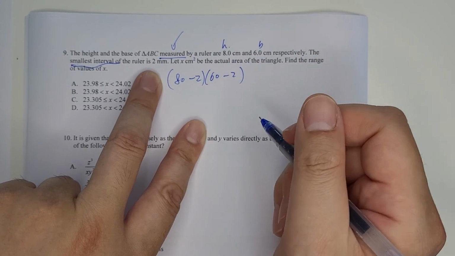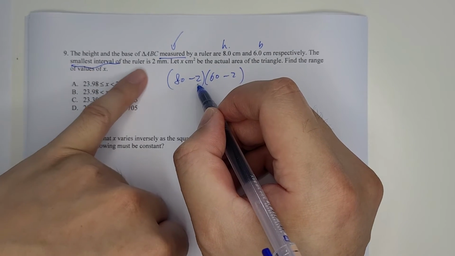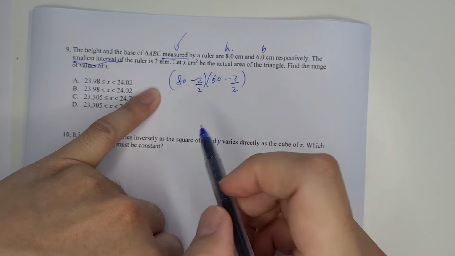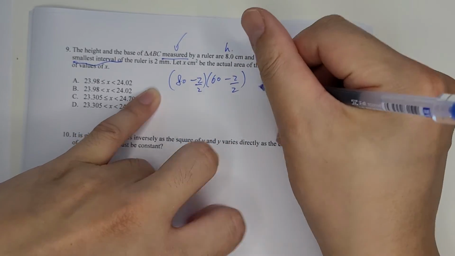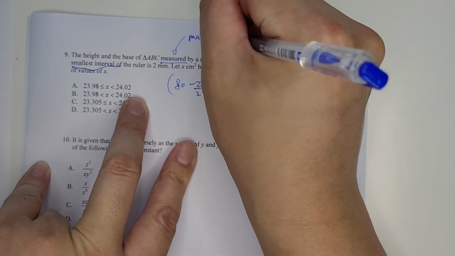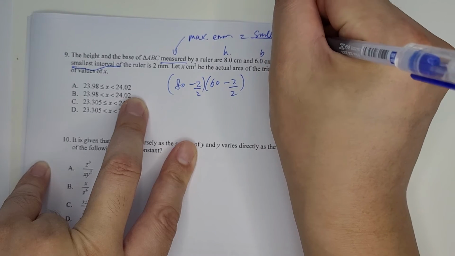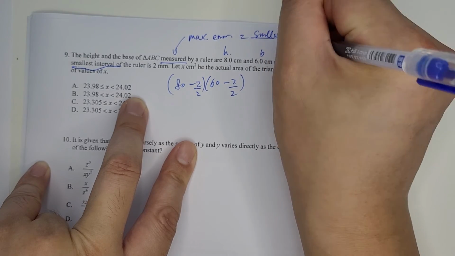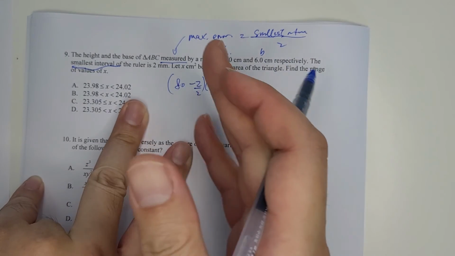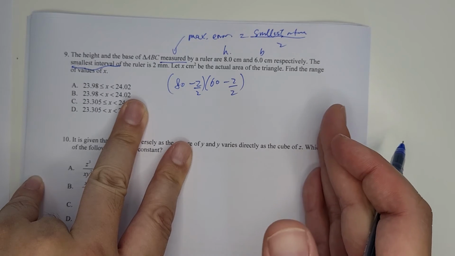If you write in this way, that will be wrong, because you are not just minusing the smallest interval, you need to minus the maximum error. Simply say, that is the smallest interval divided by 2, because this error decides whether the measured value will move to another marking or not.